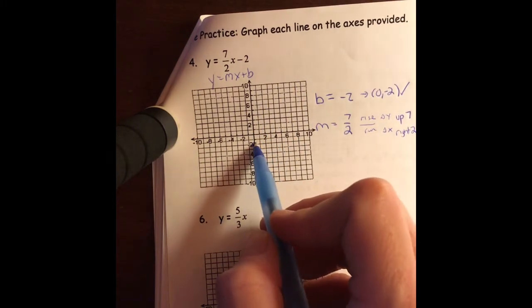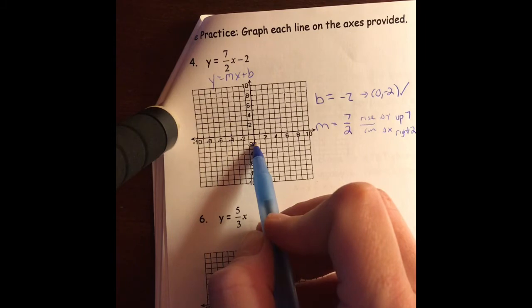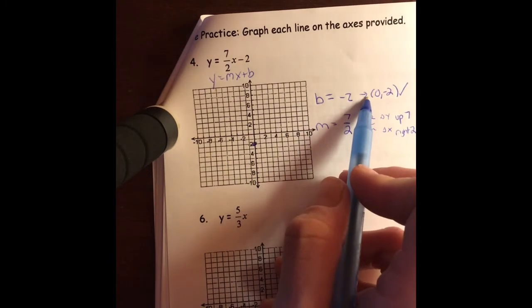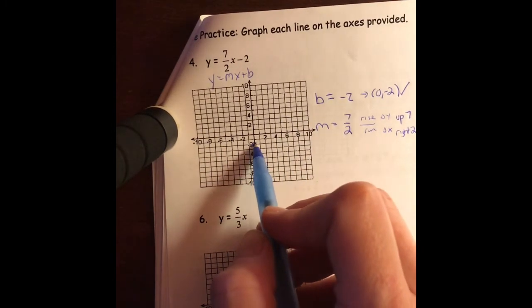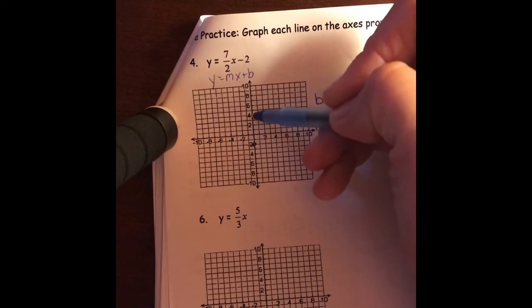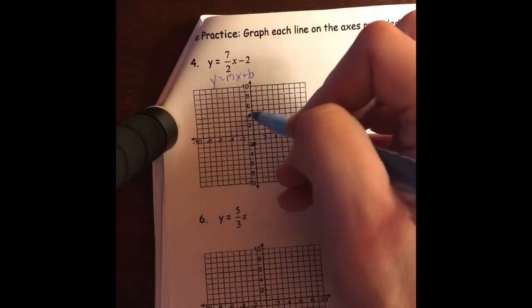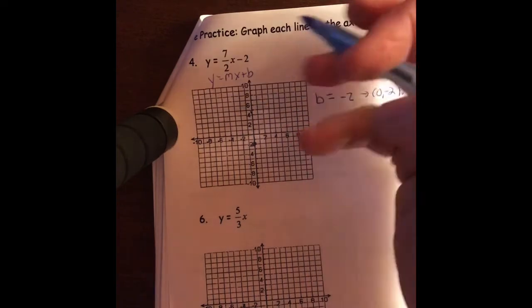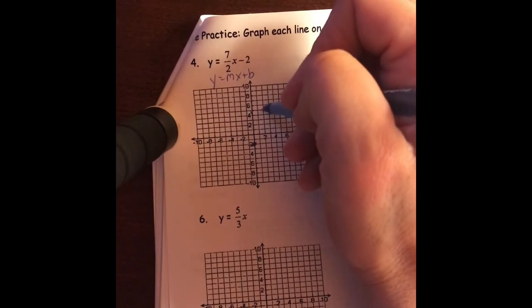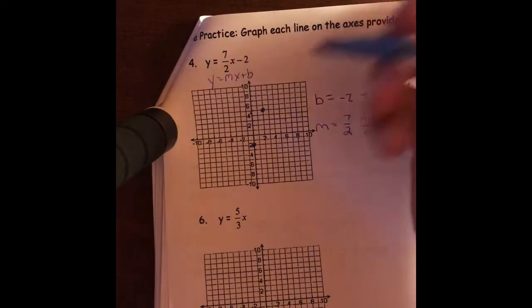Now, this is different than plotting points. When we plot points, we start at the origin. When we are graphing lines using slope-intercept, we start at the y-intercept. So from here you're going to go up 7. 1, 2, 3, 4, 5, 6, 7. Then you're going to take a right and go 2. 1, 2, and then you're going to mark it. That's about all I can fit going the positive direction.